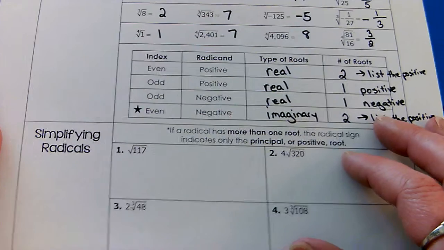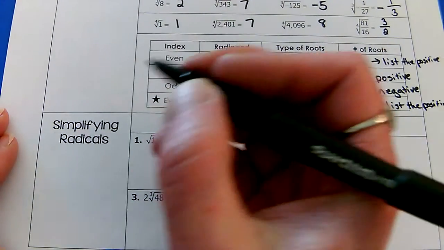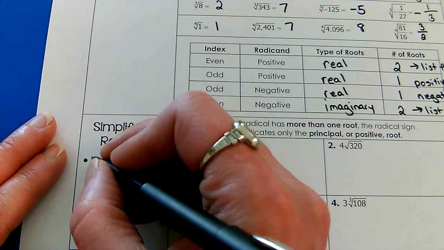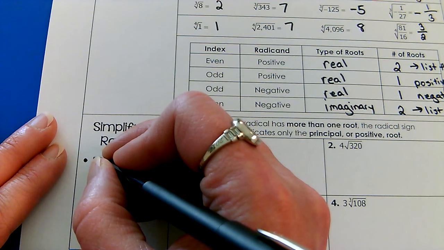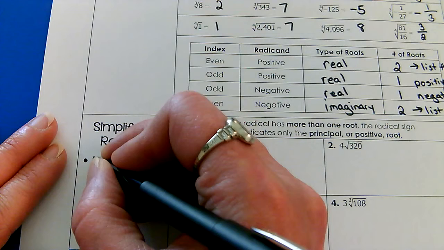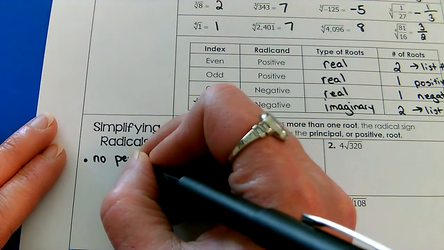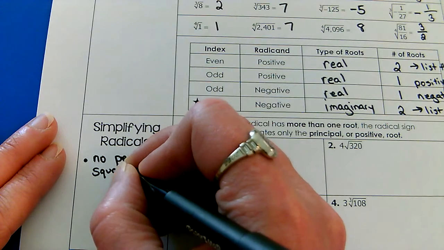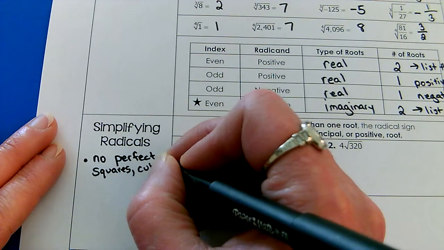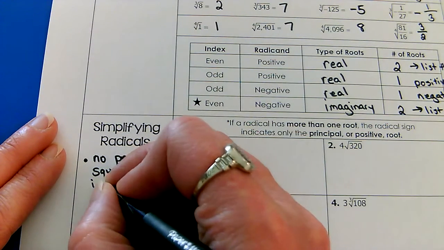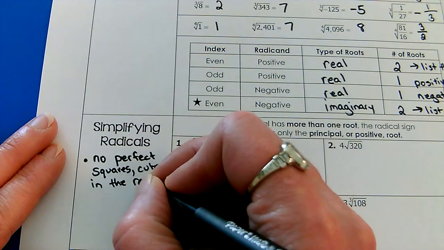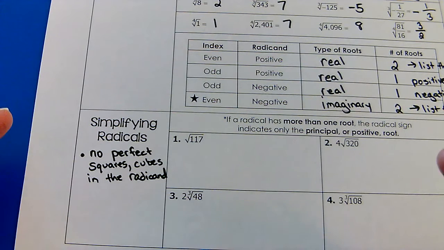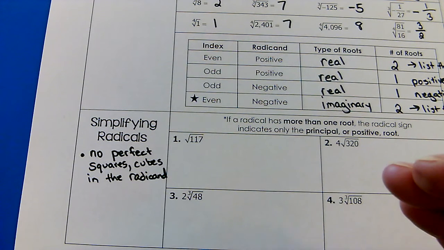So, when we're simplifying radicals, there should be no perfect squares or cubes, etc. in the radicand. We want it as simplified as possible.